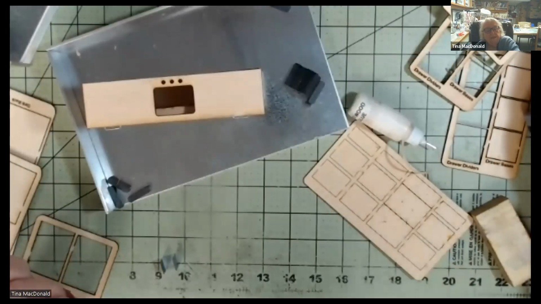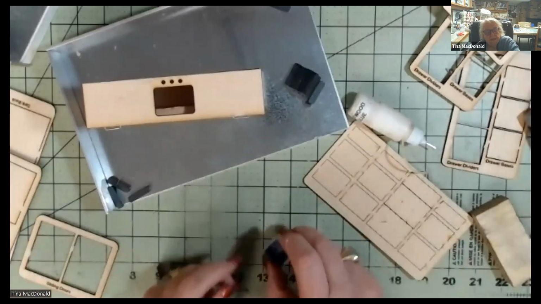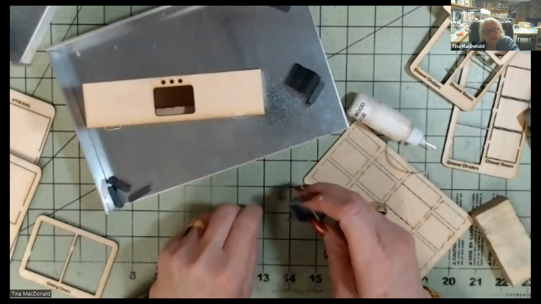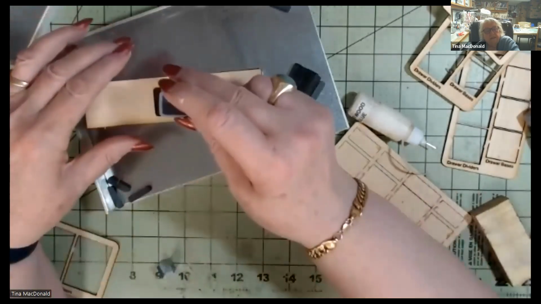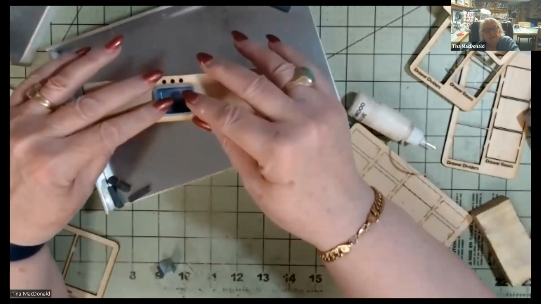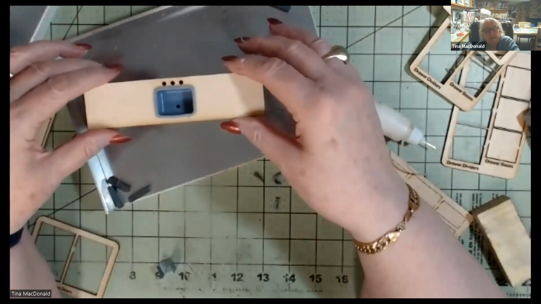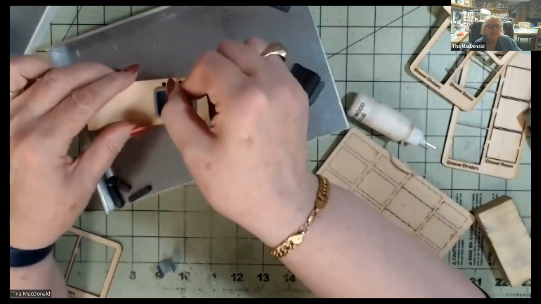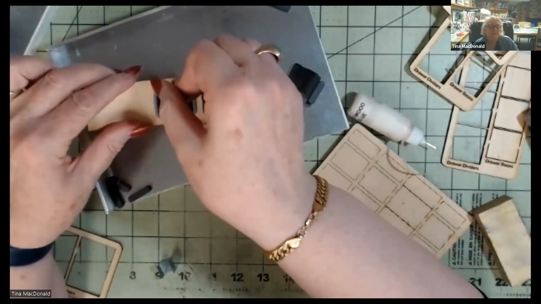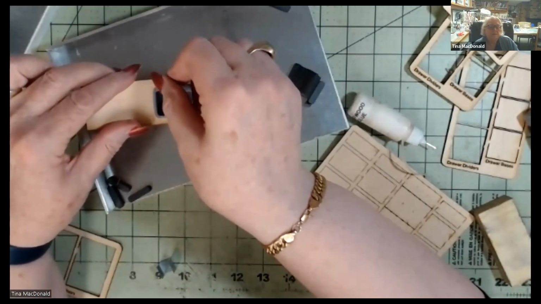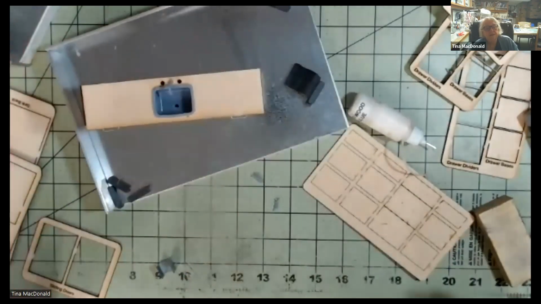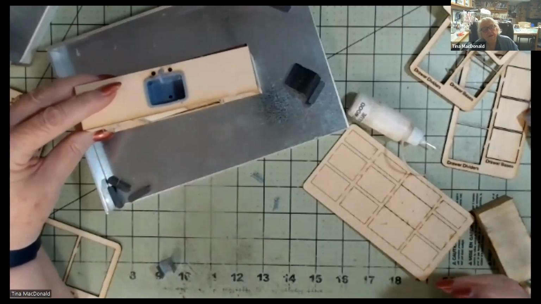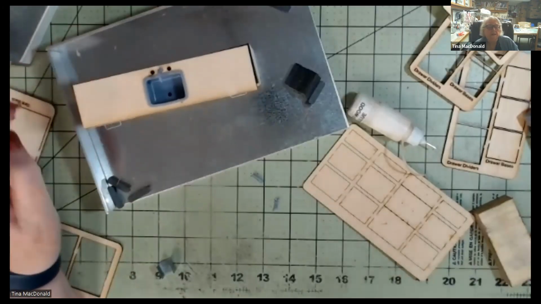And your sink just drops in there, and your painted faucets and handles are glued into the three holes. And there you go. You've got a completed sink unit.